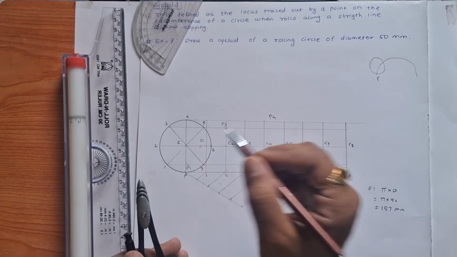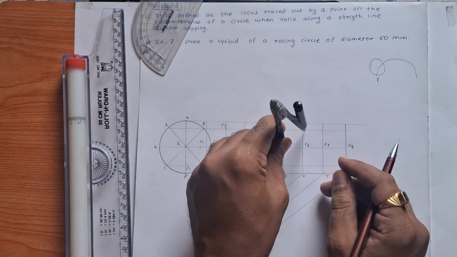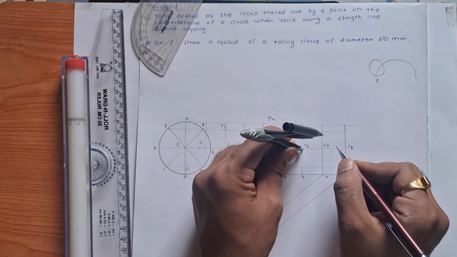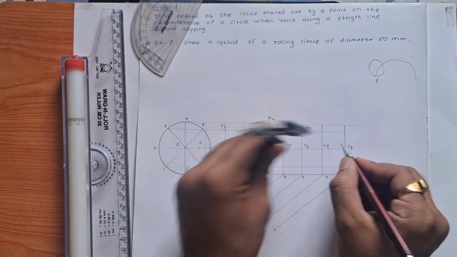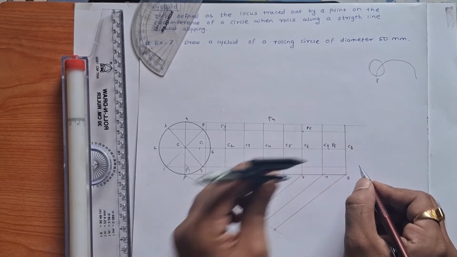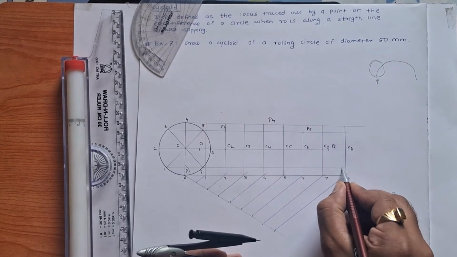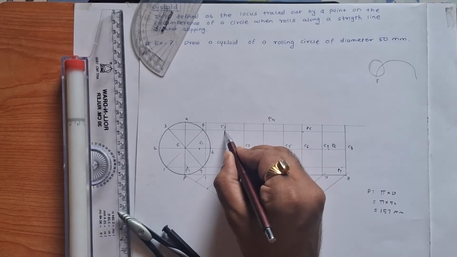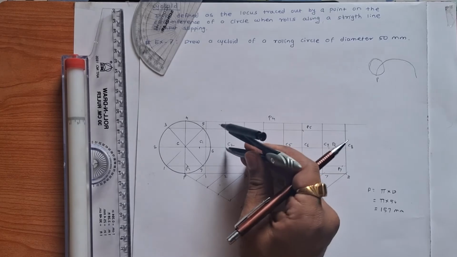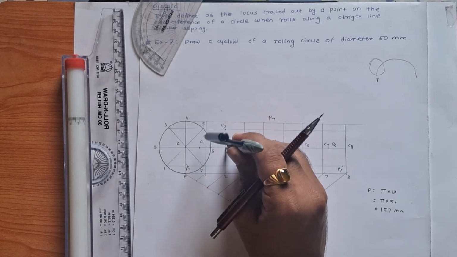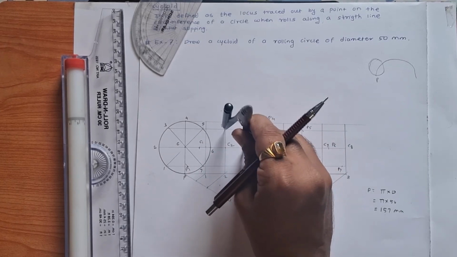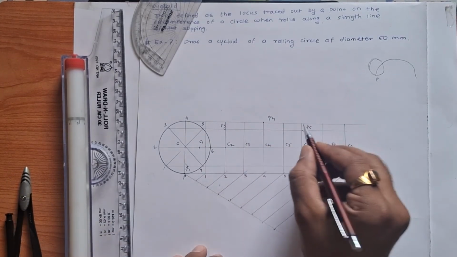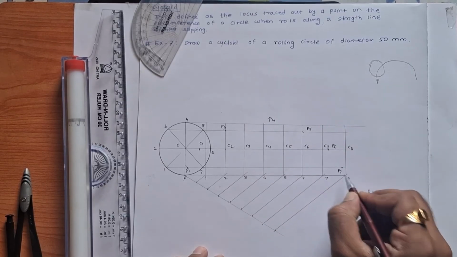This is point P5. The 6 is horizontal. This is P6, you can see the 6 line. This is P7 and P8. Now, if you join all these points, this is 2, this is 3, this is 4.